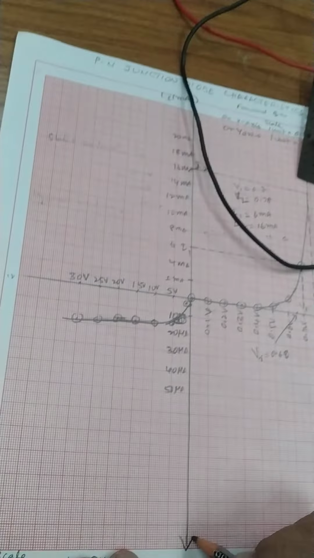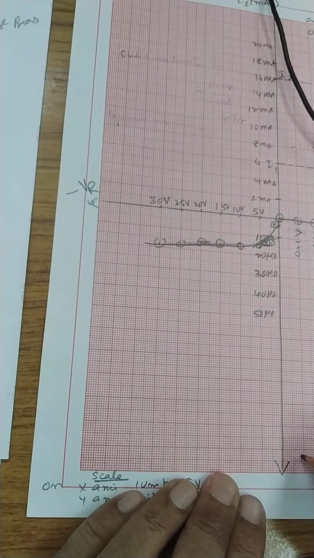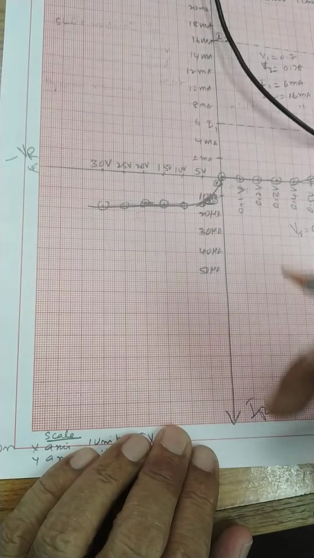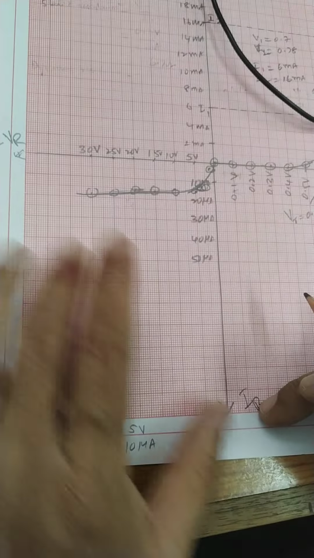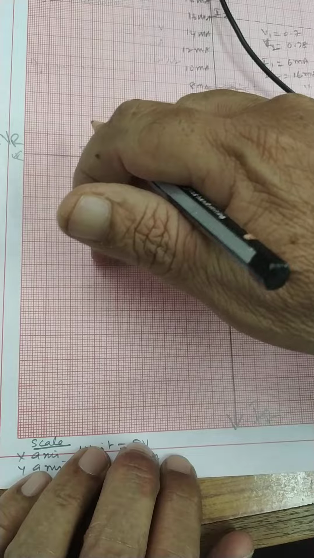Now this is VR, and this is IR, reverse voltage versus reverse current. Since both are negative, we will get the curve in the third quadrant. This is the first quadrant, second quadrant, third quadrant.